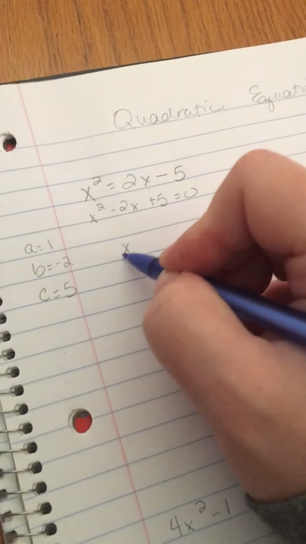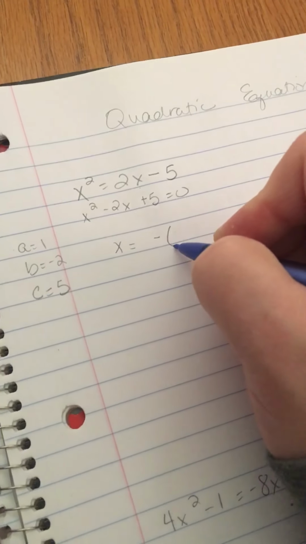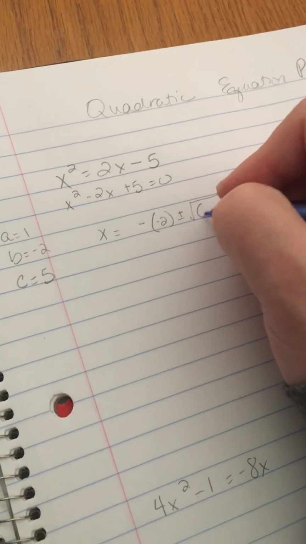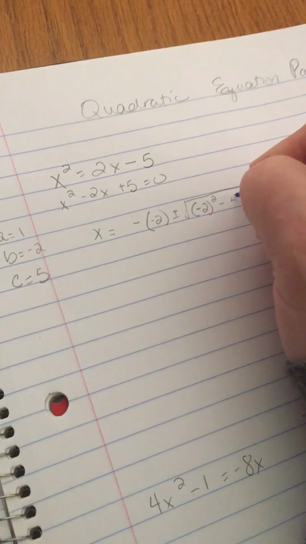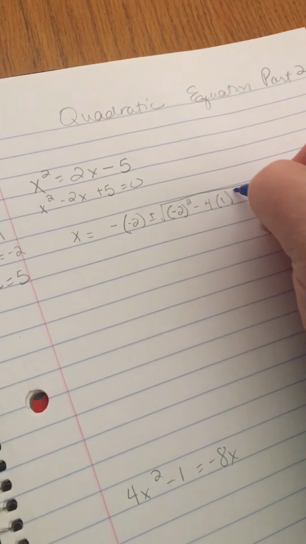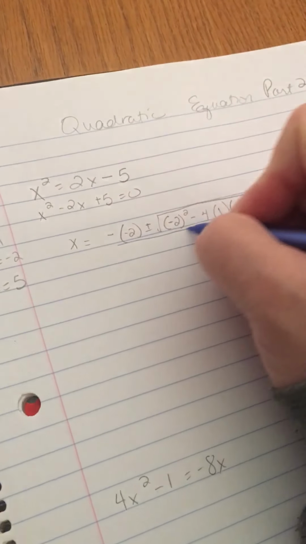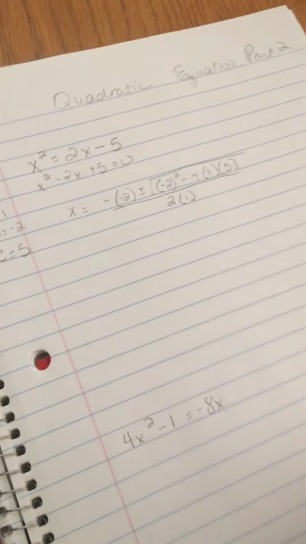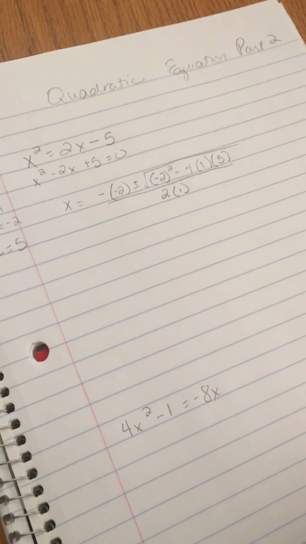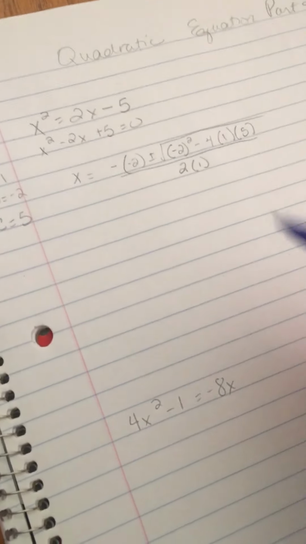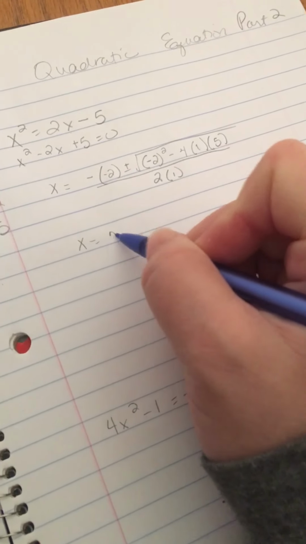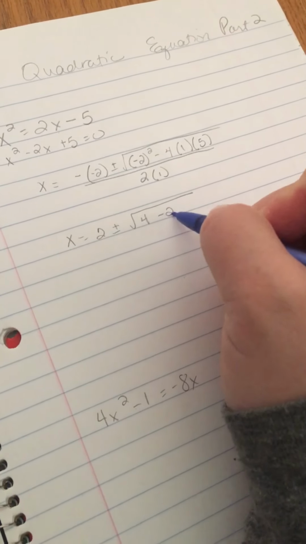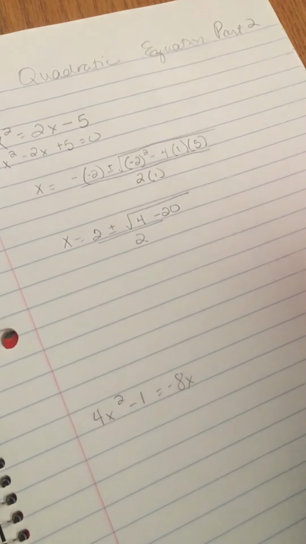All right, x equals negative b plus or minus the square root of b squared minus 4 times a times c, all over 2a. All right, notice I was having a hard time not singing it. If you watch that video enough, you will start to sing it. All right, x equals 2 plus or minus the square root of 4 minus 20, over 2.